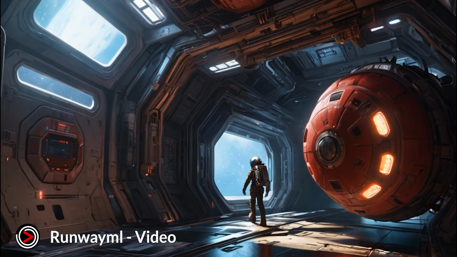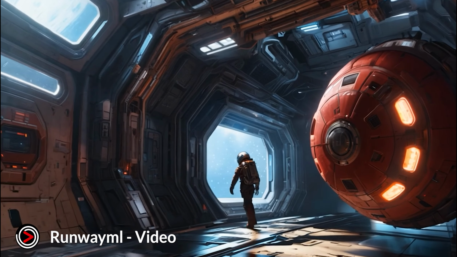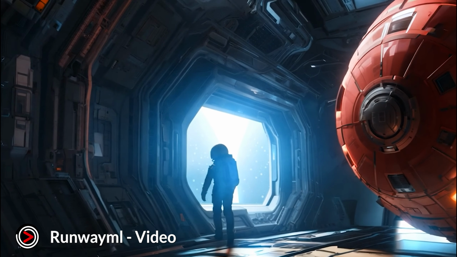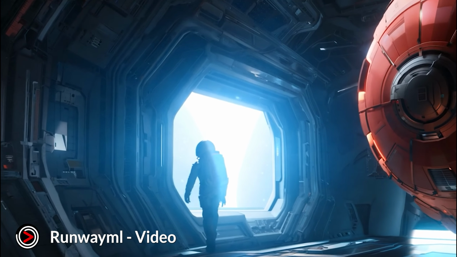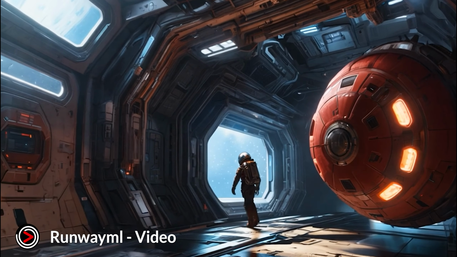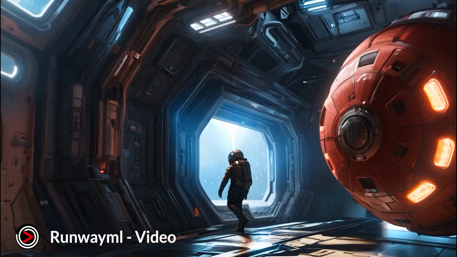So, again, in this video, I find the camera is moving too fast. I guess it must be a default in Runway to make the camera move. Maybe the AI finds that easier than moving things within the scene. I do like the movement of the astronaut, but towards the end, it looks like they walk into the wall.